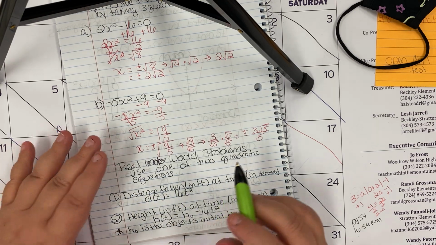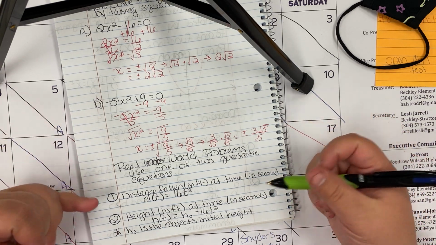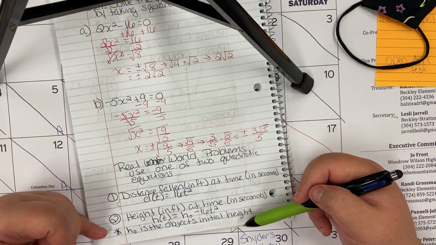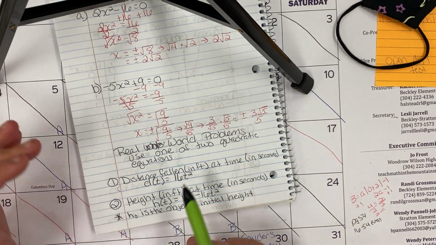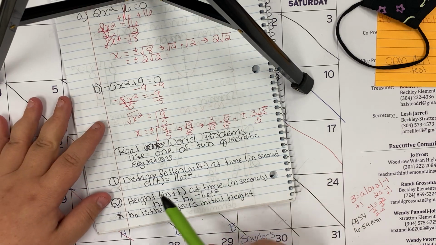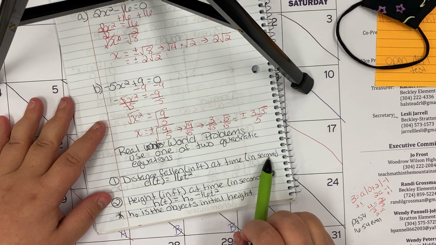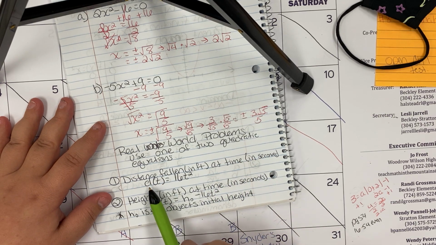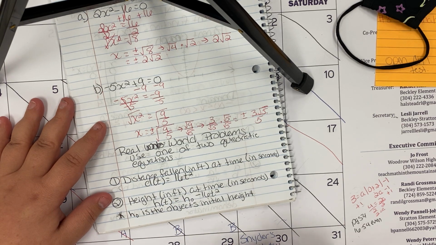When dealing with real-world problems that deal with quadratics, there are 2 formulas that are usually used. So anytime you're given a real-world problem, it's going to be one of these 2 formulas. If you have the distance fallen in feet at a time in seconds, so d of t, your distance at a time, equals 16t squared.